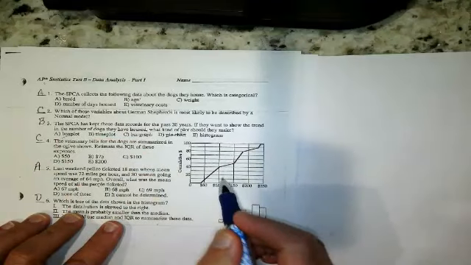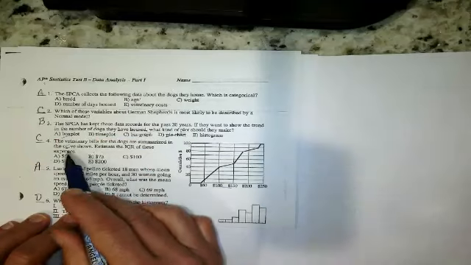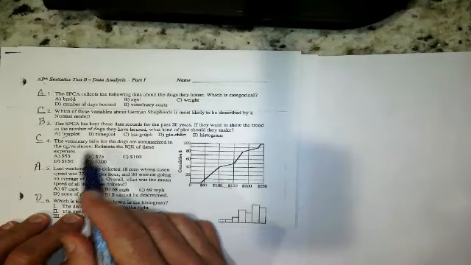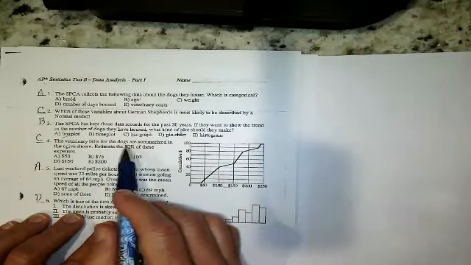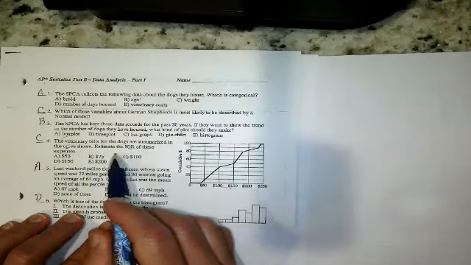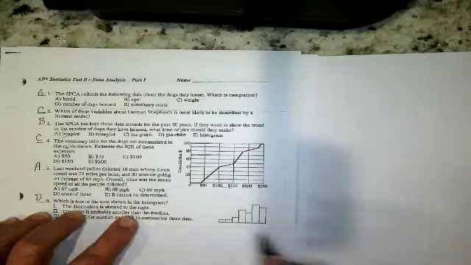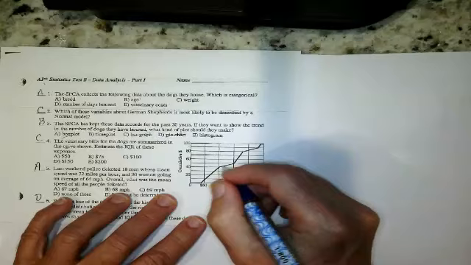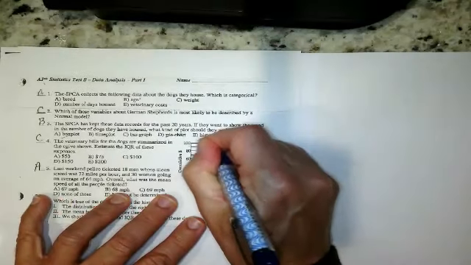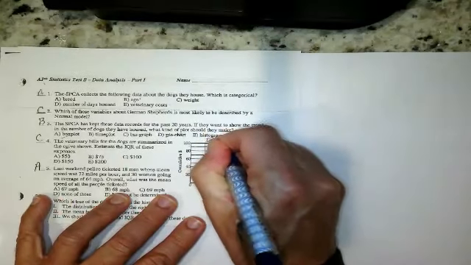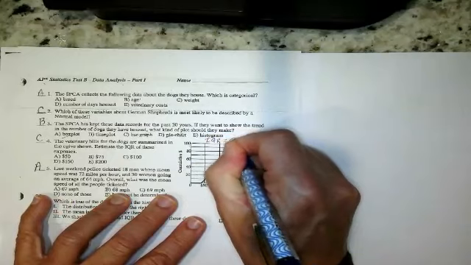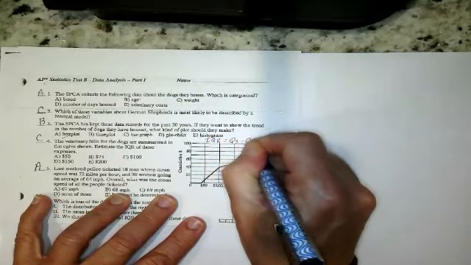And that's pretty much what this is, this OJIV, for the veterinary bills. The vet bills for the dogs are summarized in the OJIV shown. Estimate the IQR of these expenses. So if we come right here, we know that IQR, at least I hope we know that, is Q3 minus Q1.